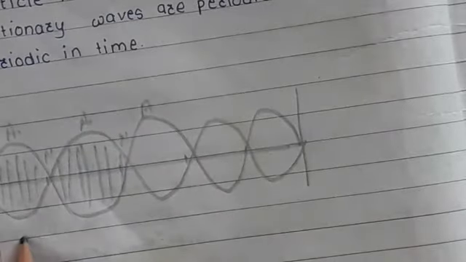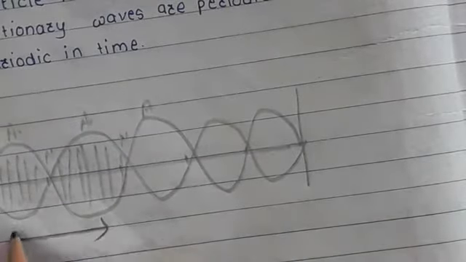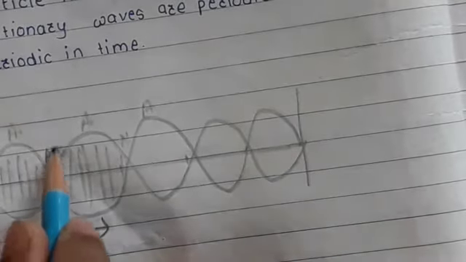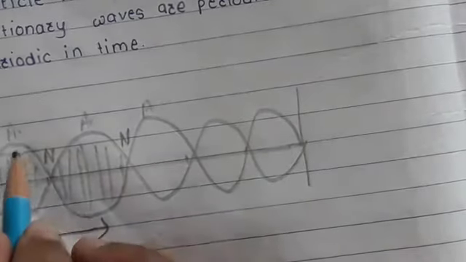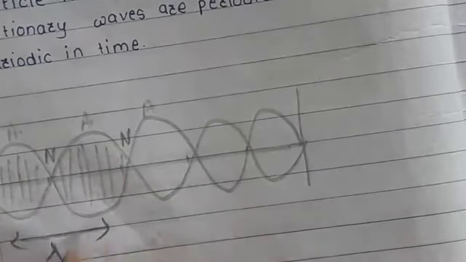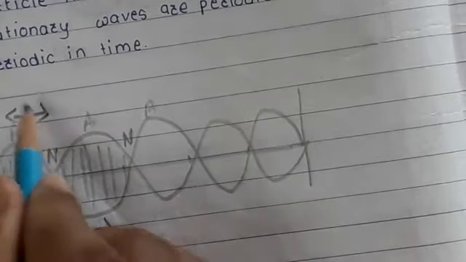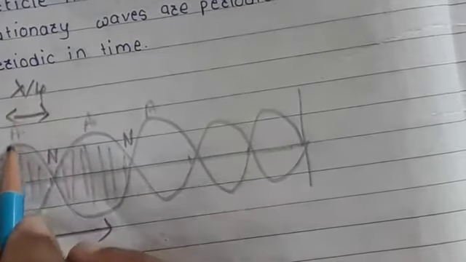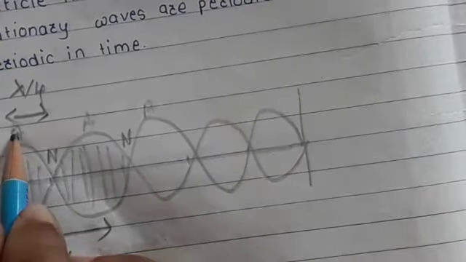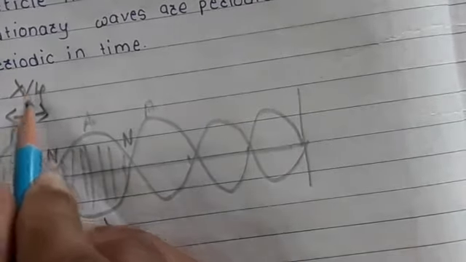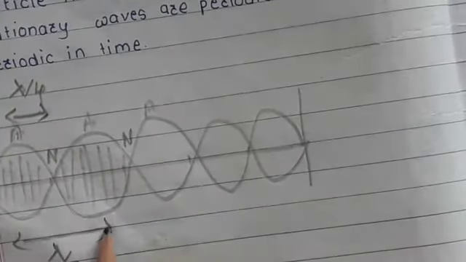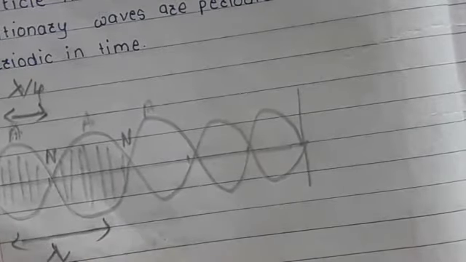Then the distance from antinode to antinode is equal to lambda by 2, or the distance between this node and this node is also equal to lambda by 2. But the distance from node to antinode, that means this node and this antinode, is equal to lambda by 4. Antinode to node is lambda by 4. But node to node is lambda by 2.